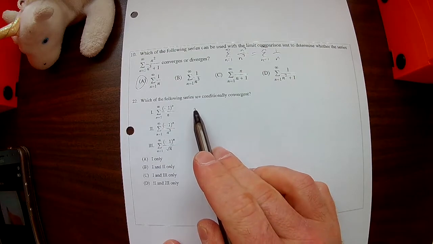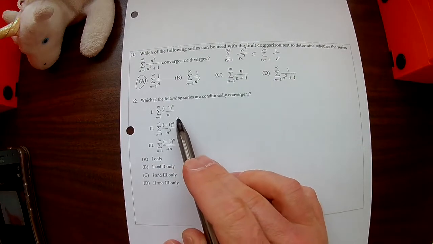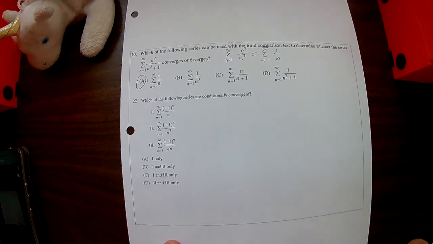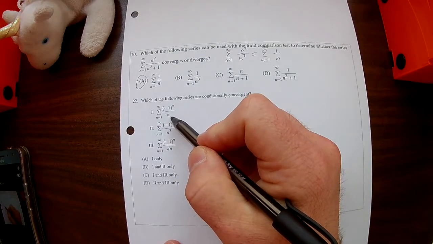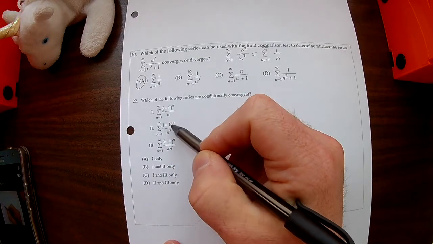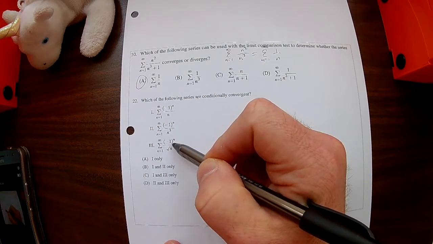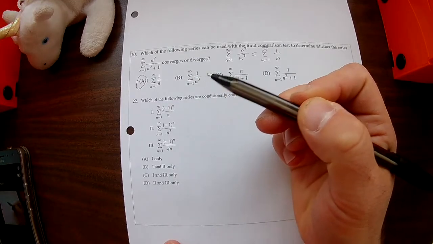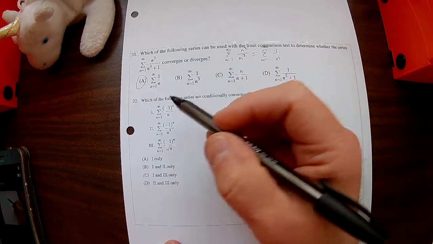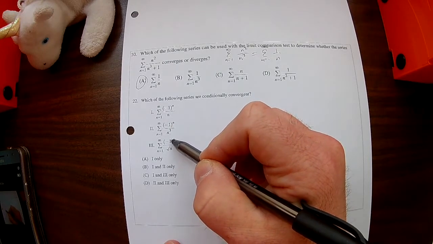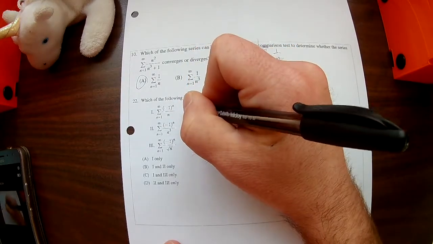Down here, which of the following series are conditionally convergent? Well, conditionally convergent means converges initially, but diverges once you take the absolute value of every term. So really what we're looking at here is the limit of the absolute value is 0 for each of these. So we got 1 over n, we got 1 over n cubed, we got 1 over square root of n. Those all are 0. The limit as n approaches infinity. When I take the absolute values, though, I got 1 over n, 1 over n cubed, and 1 over square root of n. Those are all p-testable.